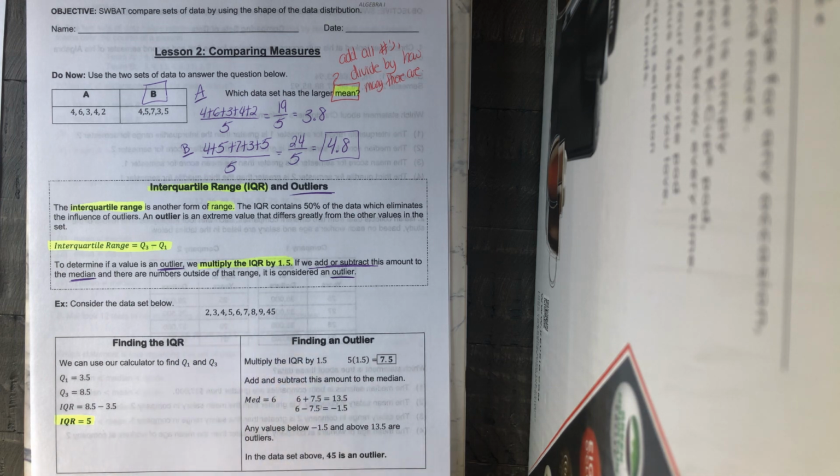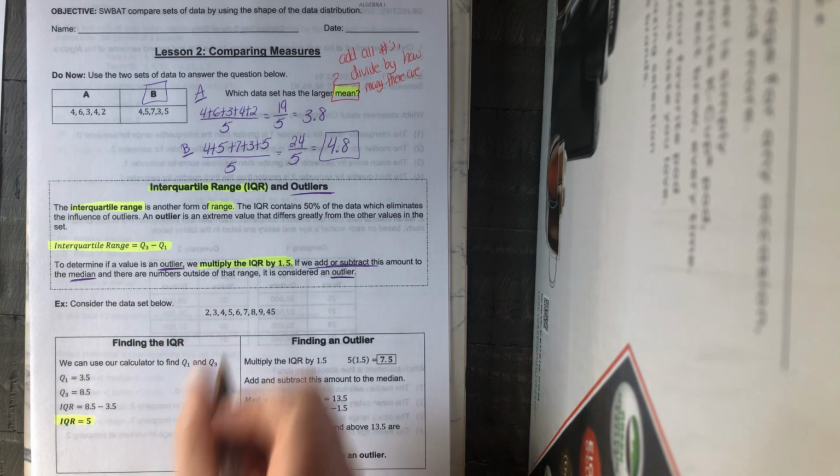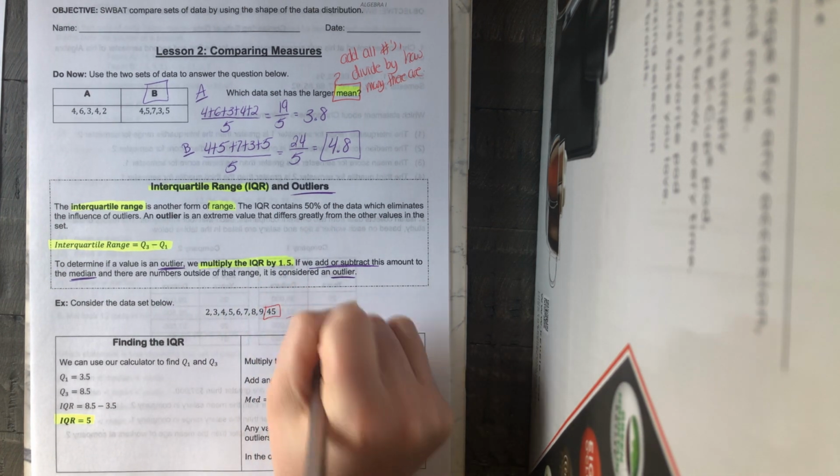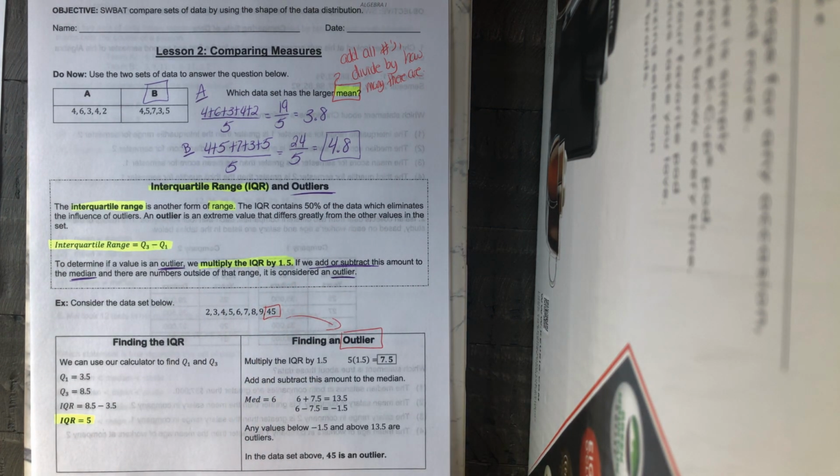All right, so just by looking, it almost looks like 45 would be an outlier here. So I'm going to go ahead and just box that. And then I'm just going to box the word outlier. All right, because 45 would be an outlier. It's so big, it's nowhere near 2, 3, 4, 5, you know, 6, 7, 8, 9. But mathematically, this is how you would check to see if it is an outlier or not.